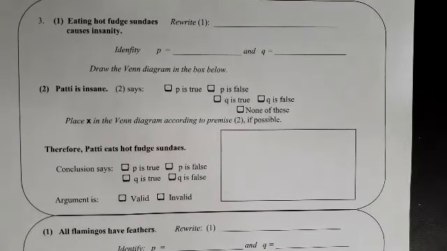Eating hot fudge sundaes causes insanity. This one I think is fair and it's straightforward.